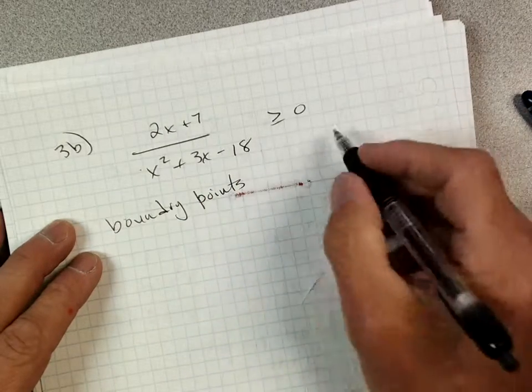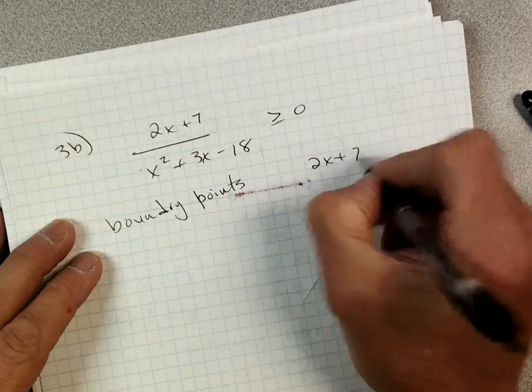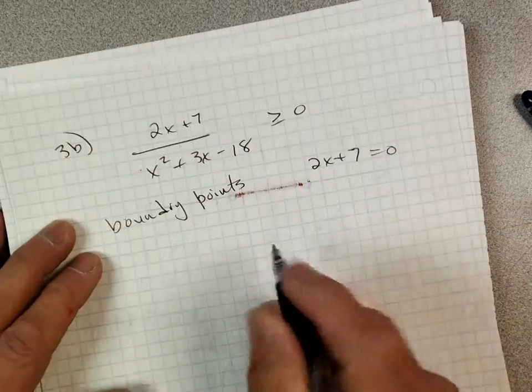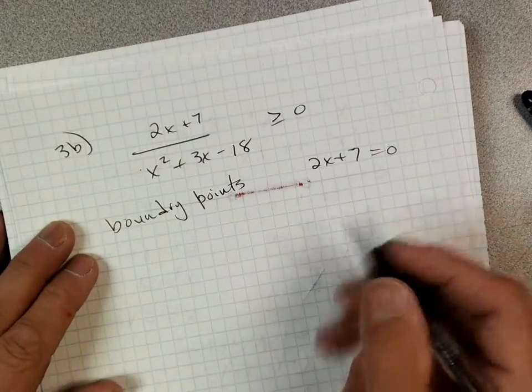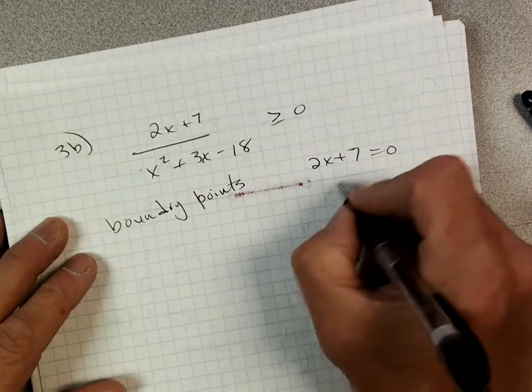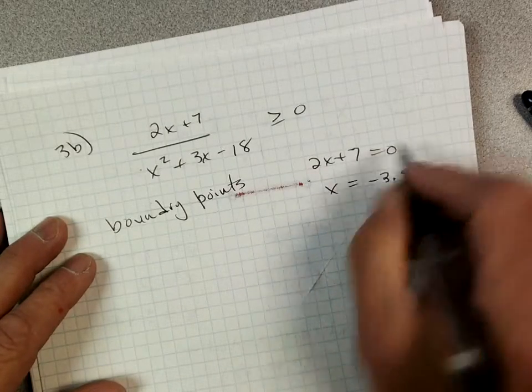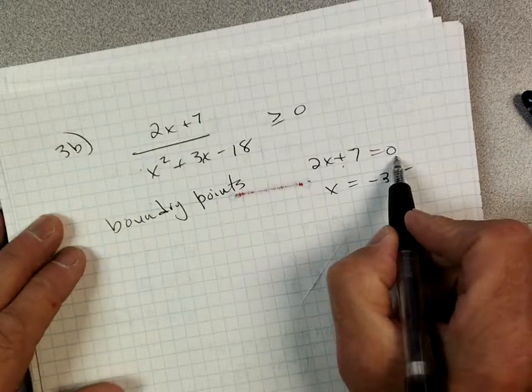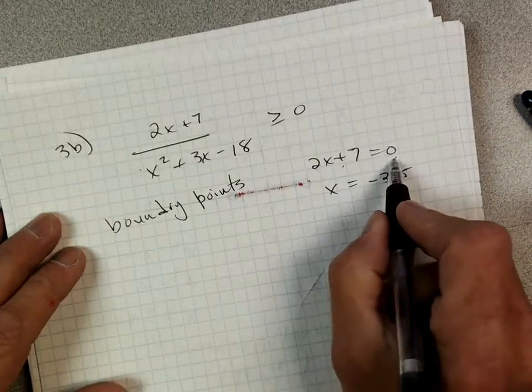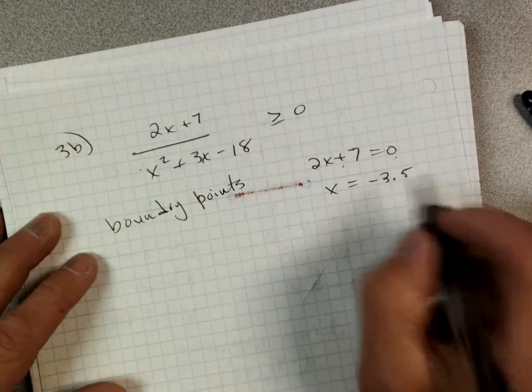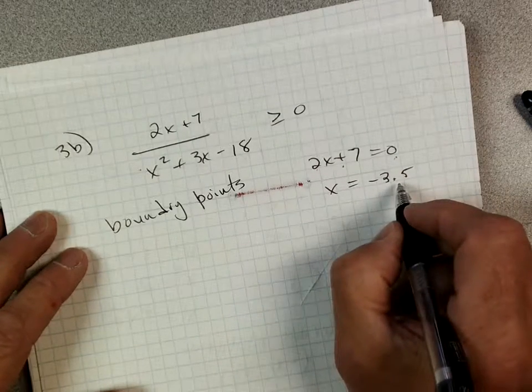So for the numerator, 2x plus 7 equals 0. I want to find out what x can equal on the top, or the numerator. If I solve for that, I'll get x is equal to negative 3.5. Minus 7 divided by 2. You guys okay with that? Minus 7 is negative 7 divided by 2. So one of my border points is at negative 3.5.